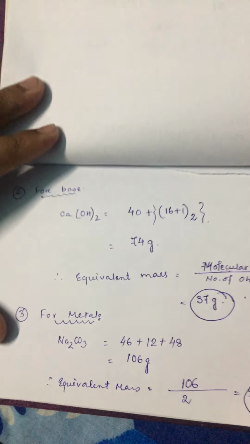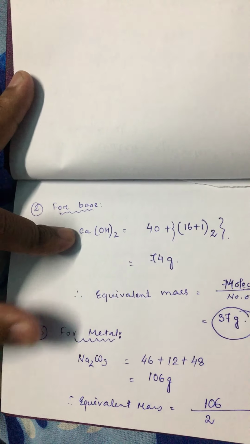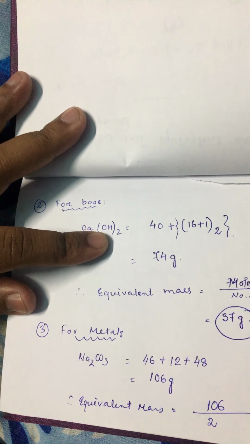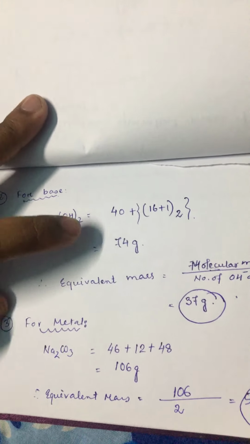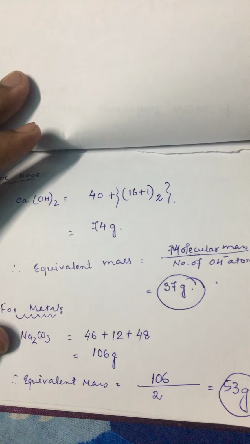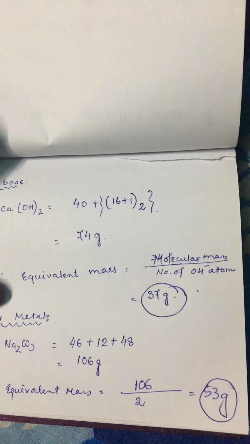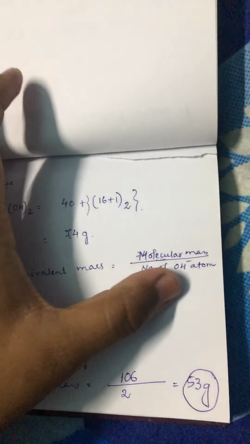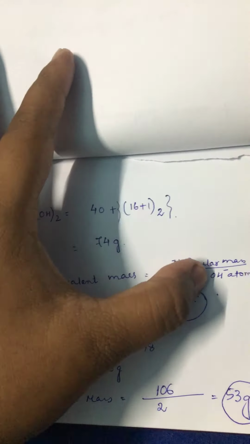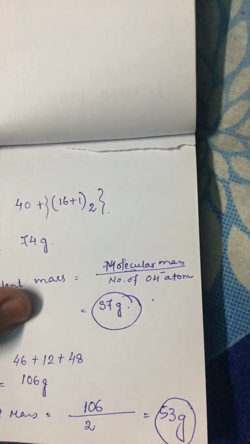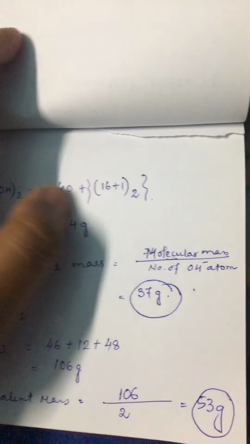Similarly, for a base, we have taken an example of calcium hydroxide, and by looking at it, since the OH group is there, you can consider it as a base. So again we have found out the molecular mass of calcium hydroxide, and it is found to be 74 gram. Therefore, equivalent mass is equal to molecular mass divided by number of OH groups. Now why have we written OH here? Because it is for a base, and we know that for a compound to be a base, it should have OH minus. So here we have got the equivalent mass 37 gram.